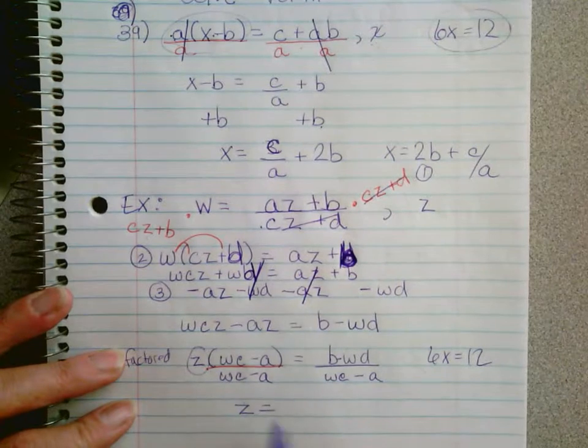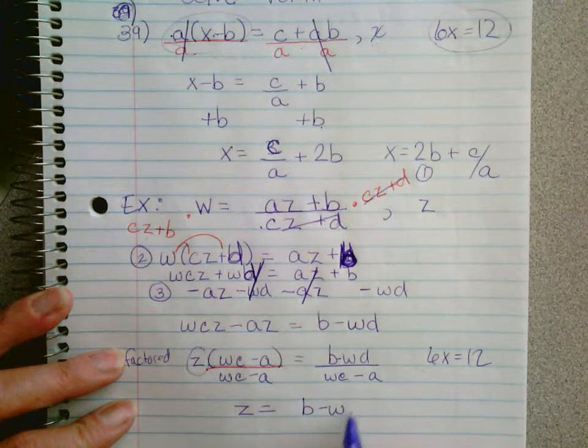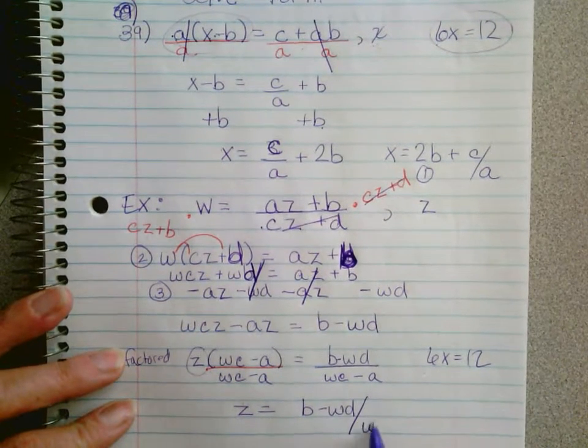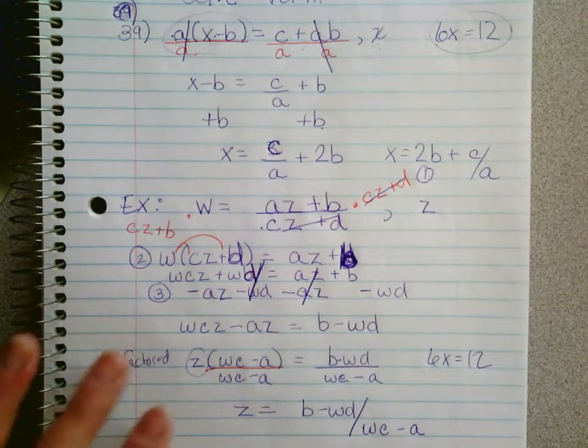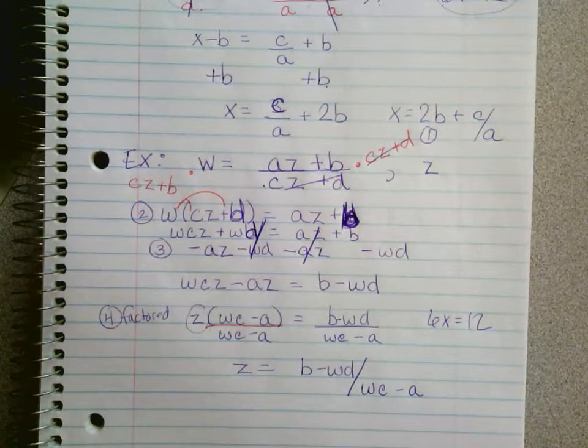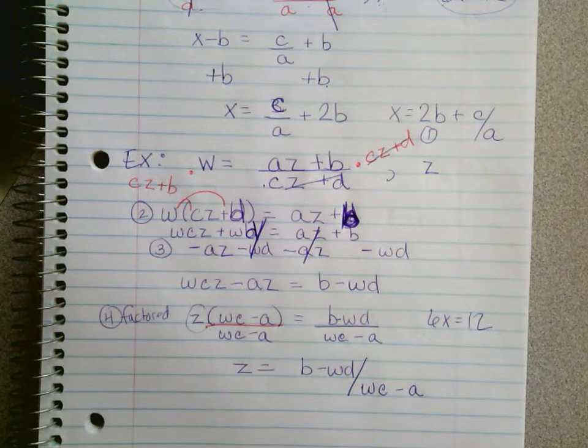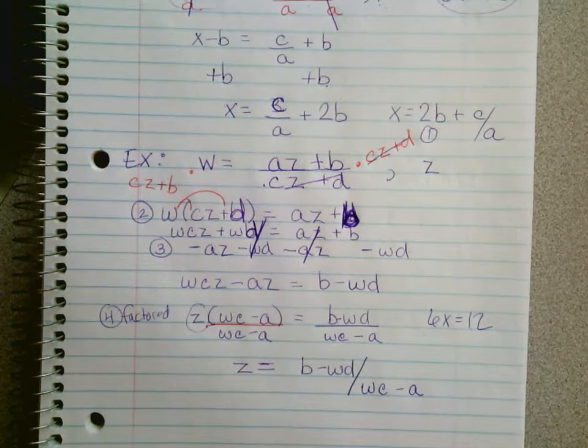Now we have z being equal to b minus wd over wc minus a. Okay, some of you might be thinking, I don't know when or why I would ever use that. Well, in some of your more advanced equations, you will. You absolutely will. And by having it maneuvered into a way where you can get what you need, it's easier to work with.